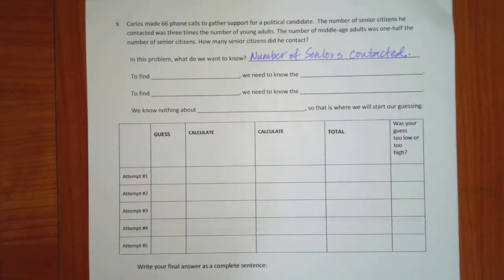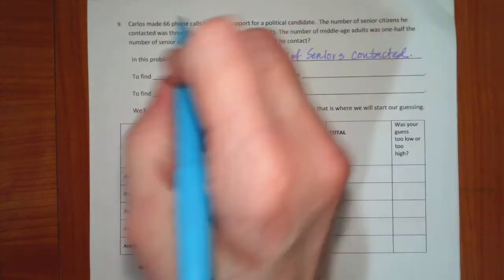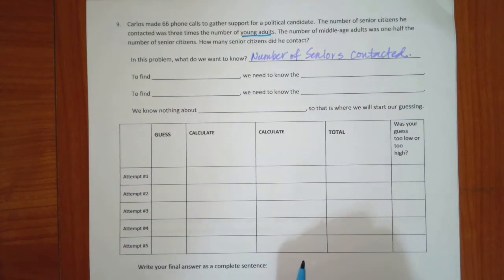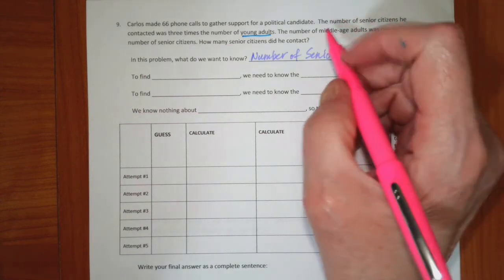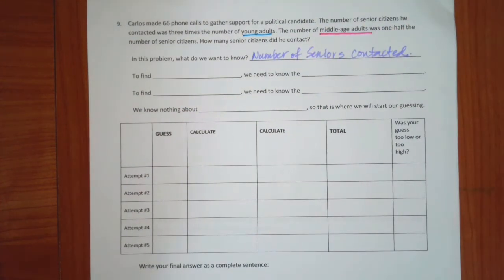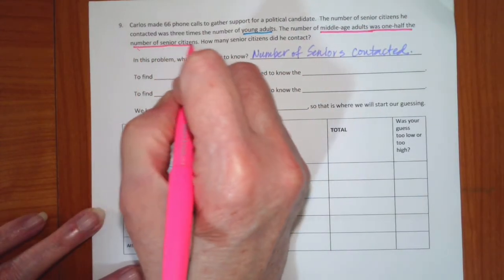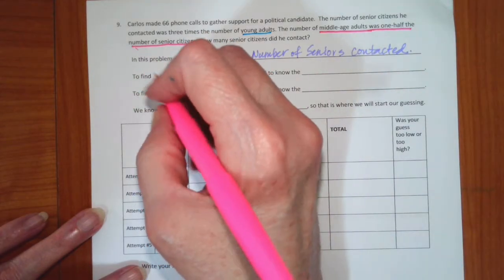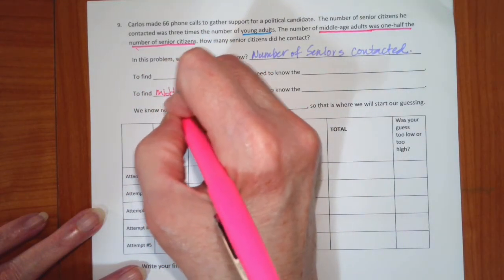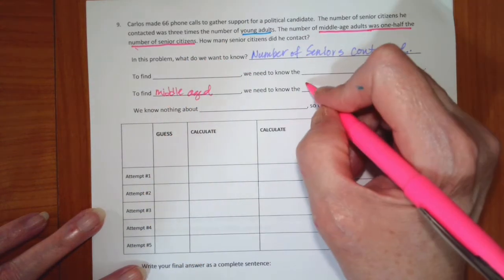Okay. But we have 3 different things here. We have senior citizens, we have young adults, and we have middle-aged adults. All right, so what do we know here? We know the number of middle-aged adults was 1/2 of the number of seniors. So to find the middle-aged, we need to know the number of seniors.